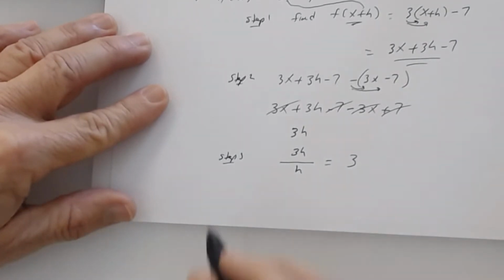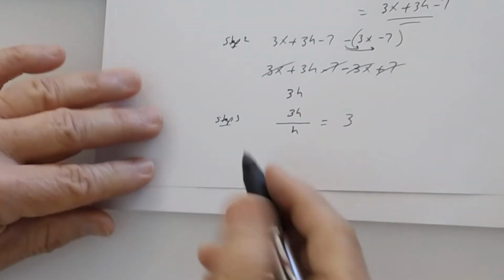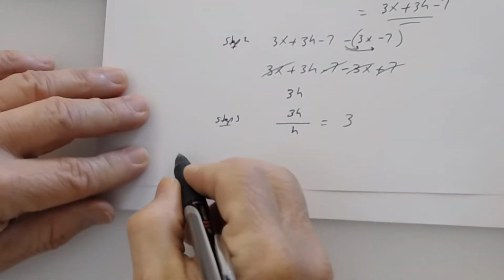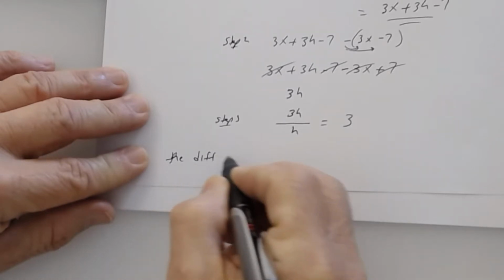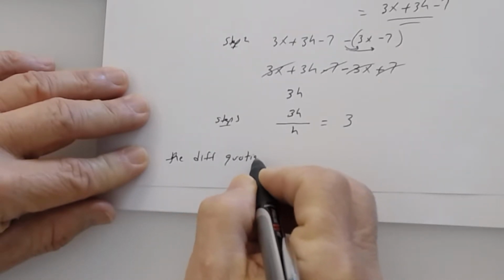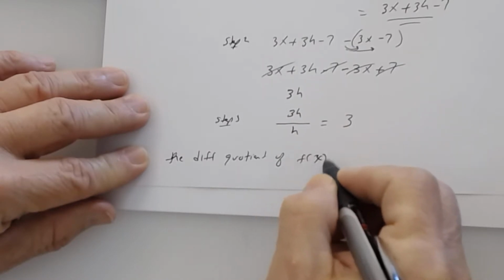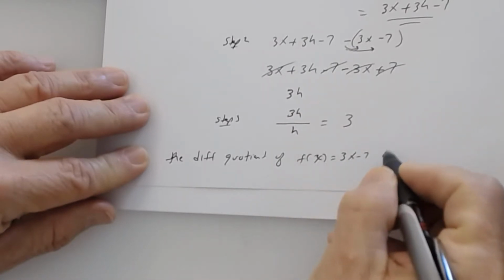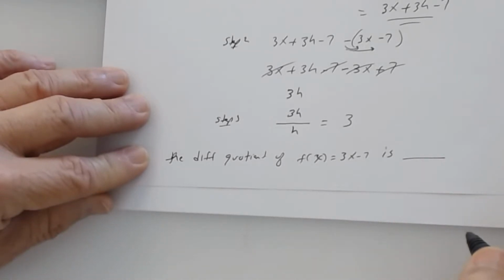3. So now, in the blank, remember the difference quotient of f of x equals 3x minus 7 is blank. So what is it? 3.